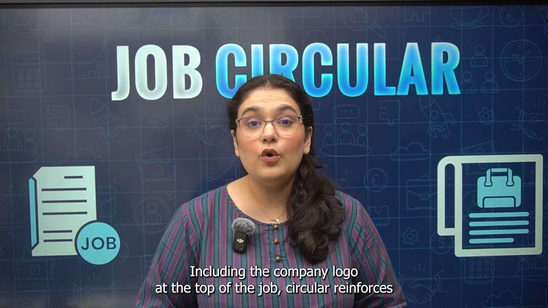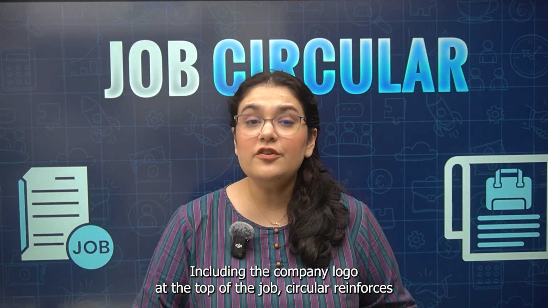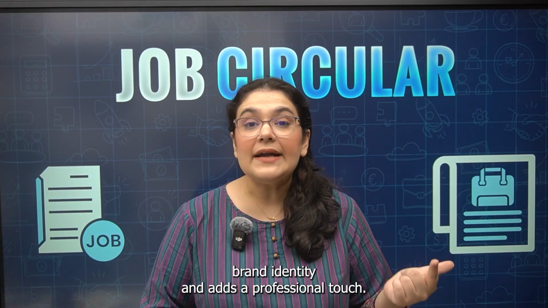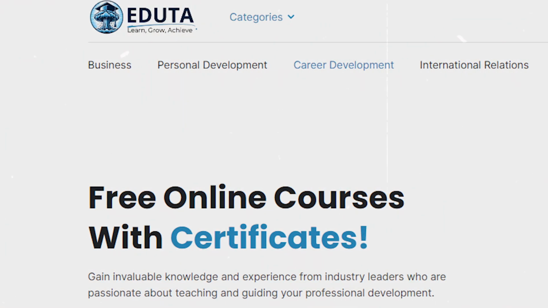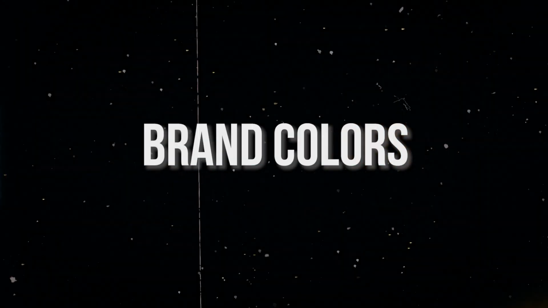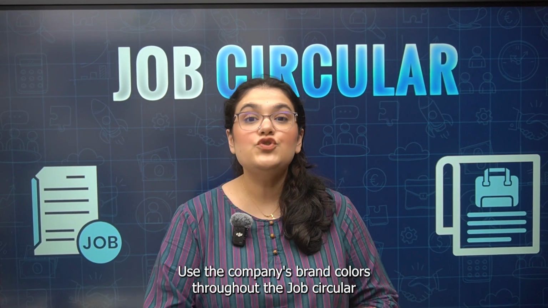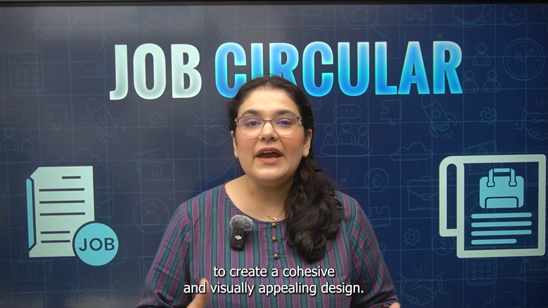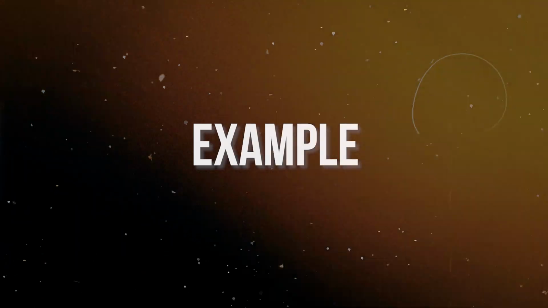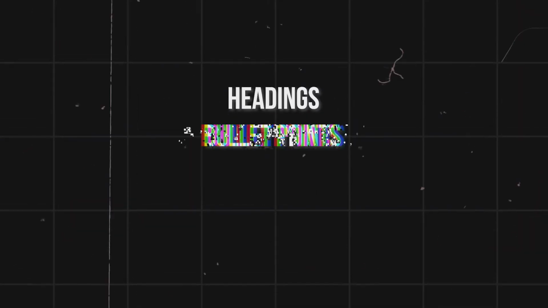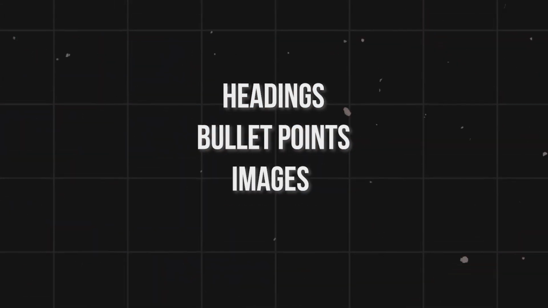Including the company logo at the top of the job circular reinforces brand identity and adds a professional touch. Place the logo in the header along with the company name and tagline. Use the company's brand colors throughout the job circular to create a cohesive and visually appealing design. Use brand colors for headings, bullet points, images, and borders.